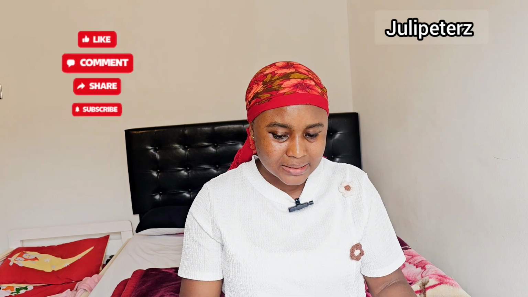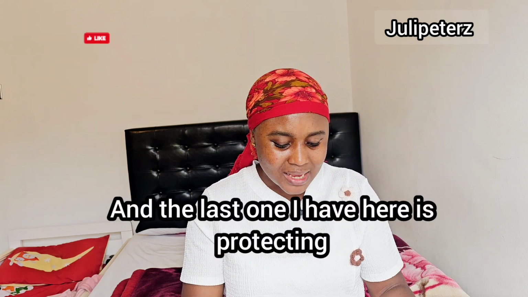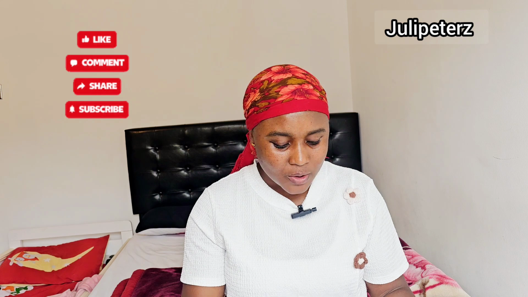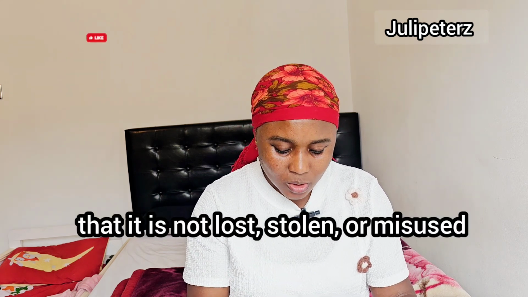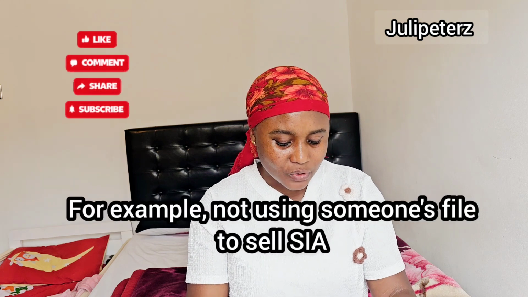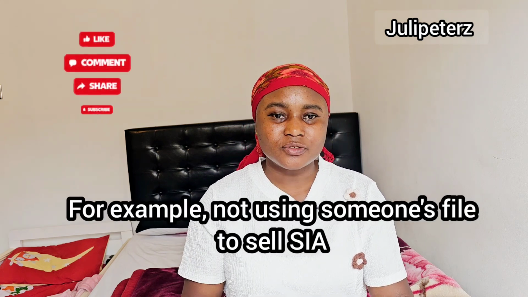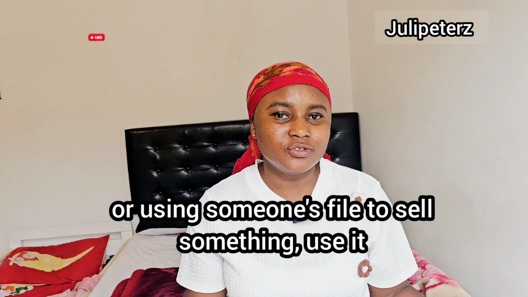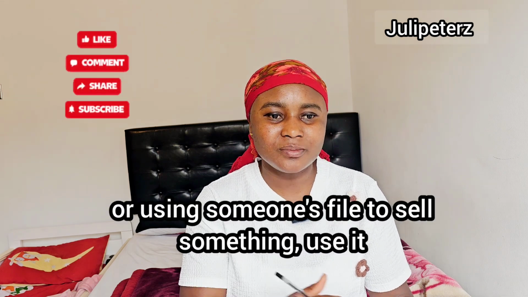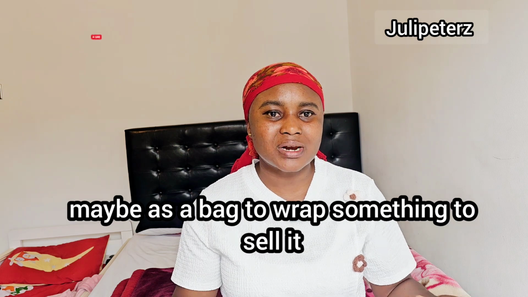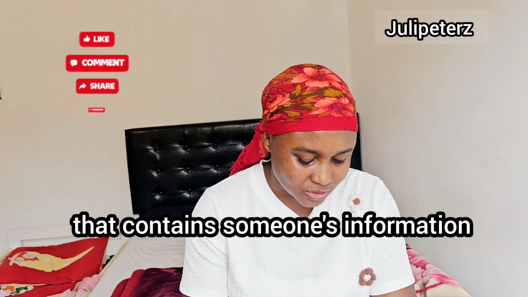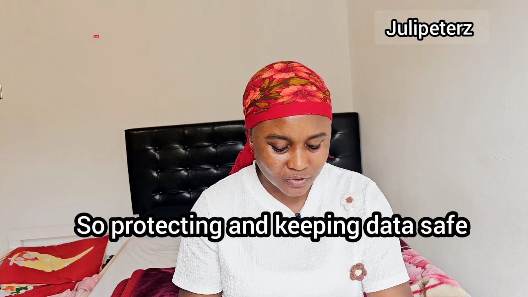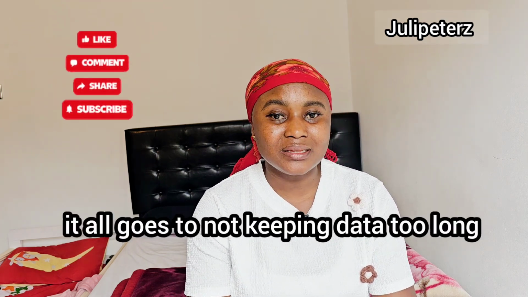Yeah. And the last one I have here is protecting and keeping data safe. Protect personal information to make sure that it is not lost, stolen, or misused. For example, not using someone's file to sell suya, or using someone's file as a bag to wrap something to sell it. This is a paper that contains someone's information. So protecting and keeping data safe all goes to not keeping data too long.